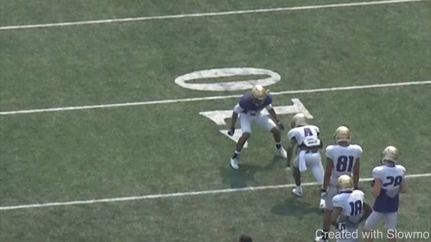Now, the second thing I want to look for is the distance between me and the DB. Is he right up on the line of scrimmage? Is he maybe 2 yards away? Is he 5 yards away? Is he in off man coverage? Because all of those factor into how I would run the route.